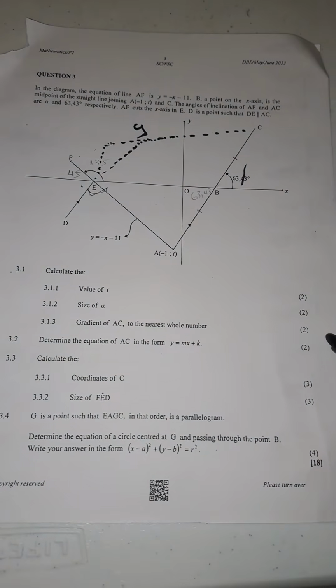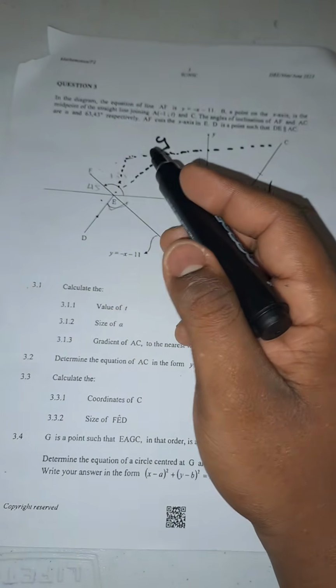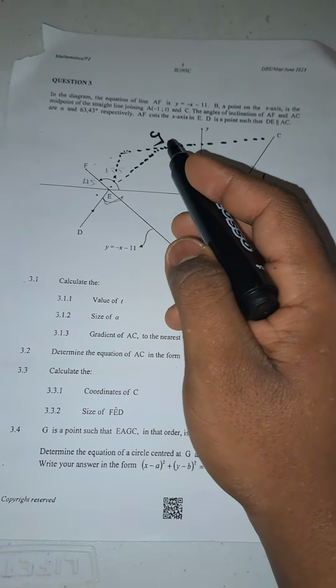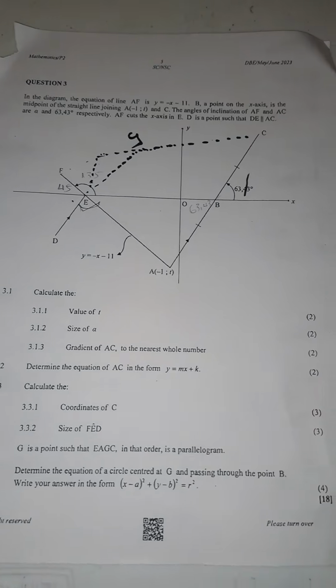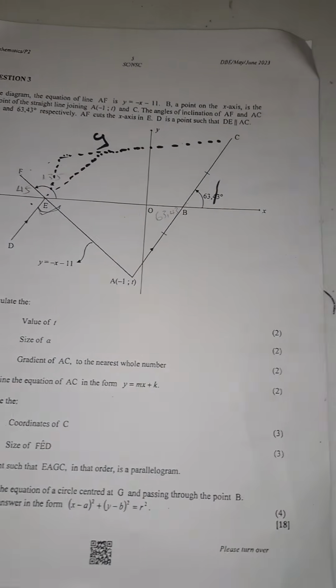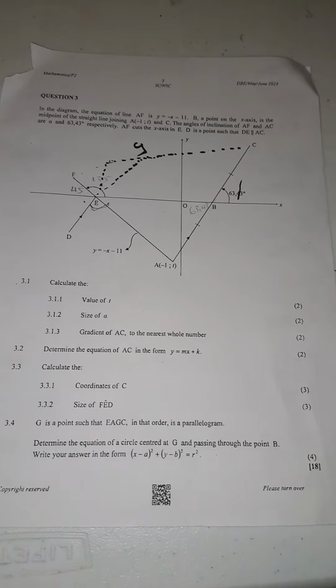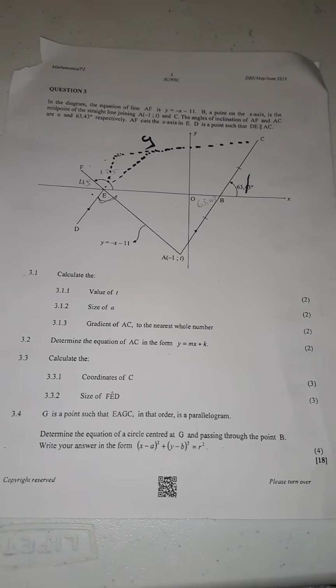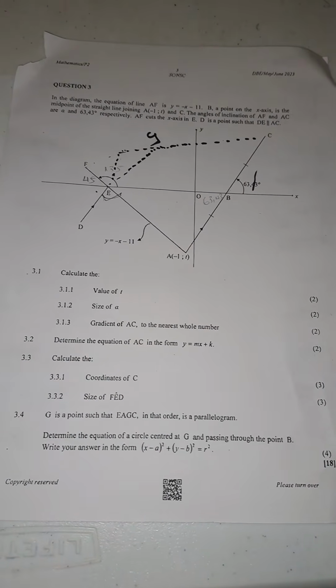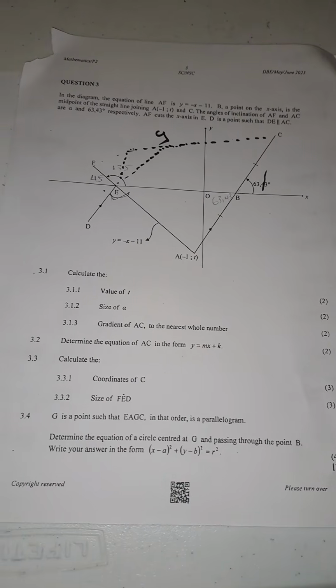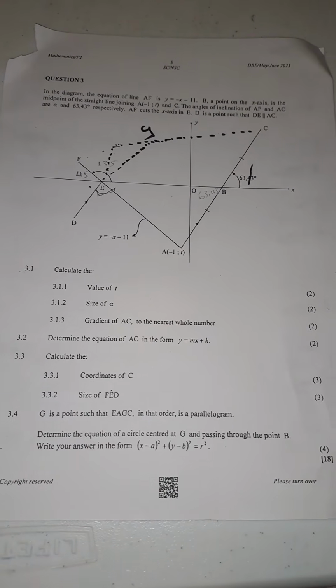But at the same time, please be careful on this one. I'll now know that my G is the midpoint of ED. Is it fine? So now let's continue.